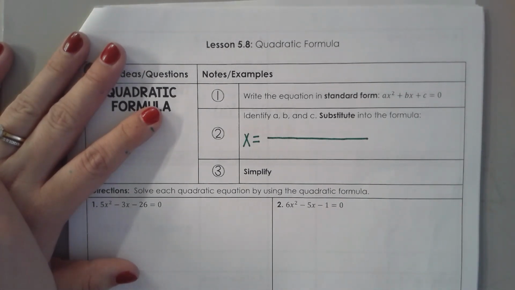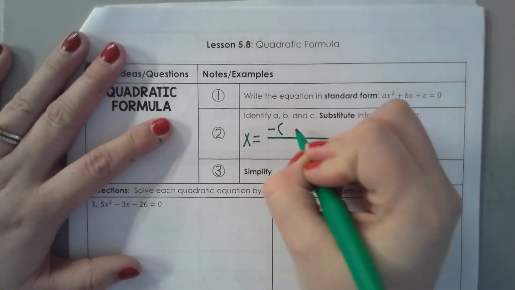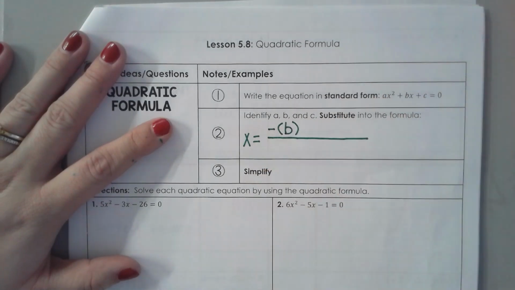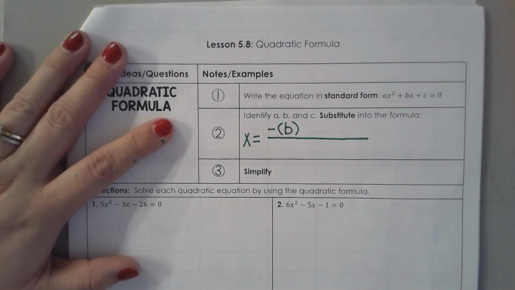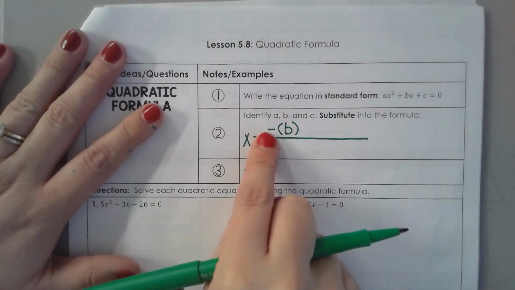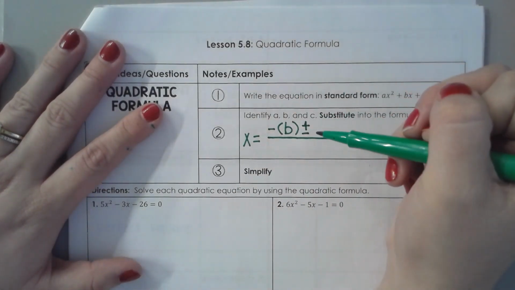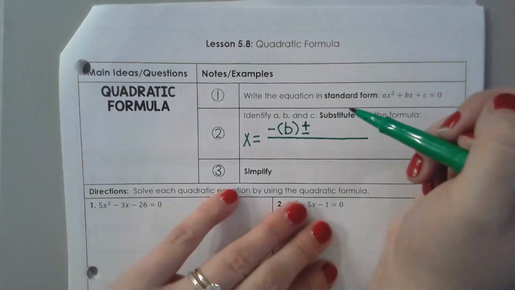Now on top of the fraction is negative b. The b is always in parentheses, and there's always a negative outside of it. And then we have the plus or minus symbol, which I will explain in a bit.